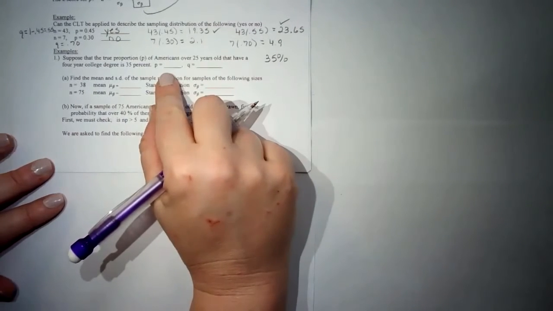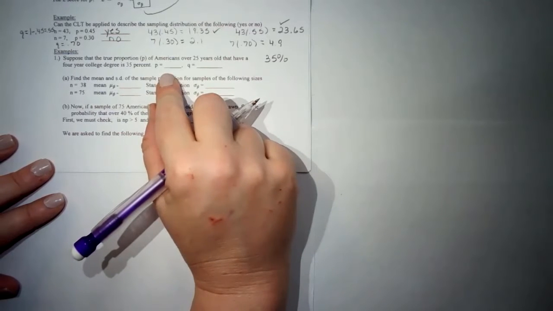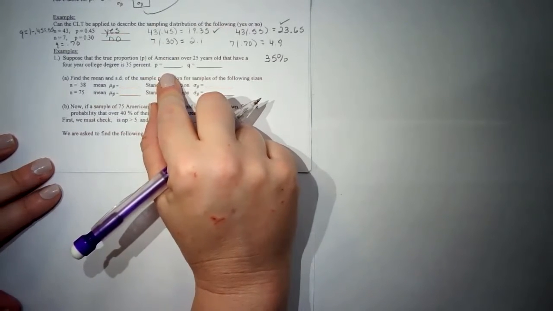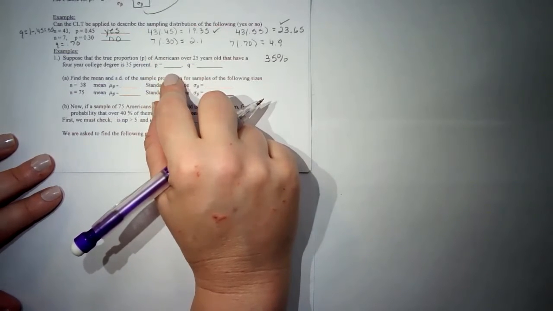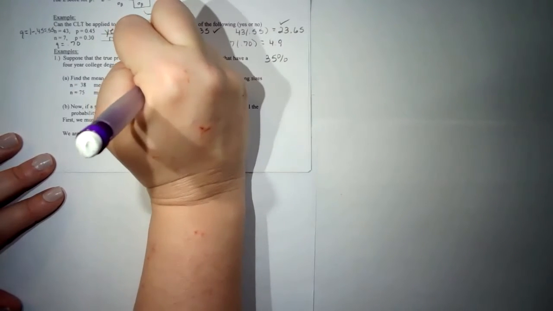Okay, now we want P and we want Q. P is not going to be 35 because hopefully you guys know at this point you can't ever use a percent for anything. What am I going to do to 35% so I can use it? Make it a decimal, divide it by 100, move it 2 places to the left, all the above. So now we're talking P is 0.35.